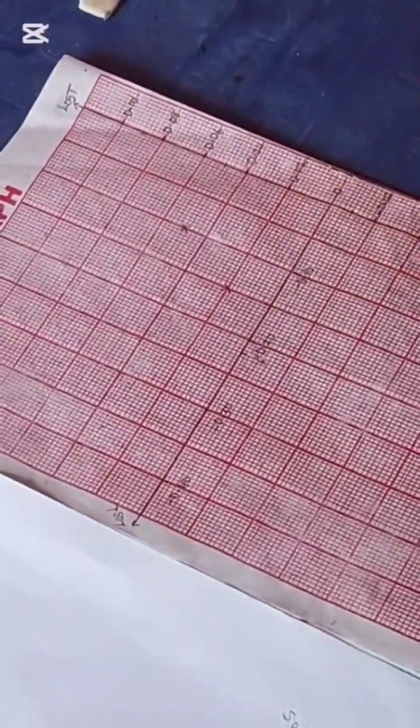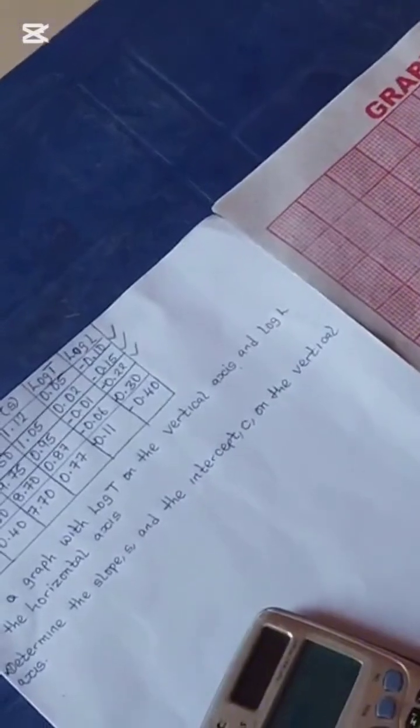The next is minus 0.06. Here is minus 0.06 against minus 0.30. We'll mark my asterisk here.